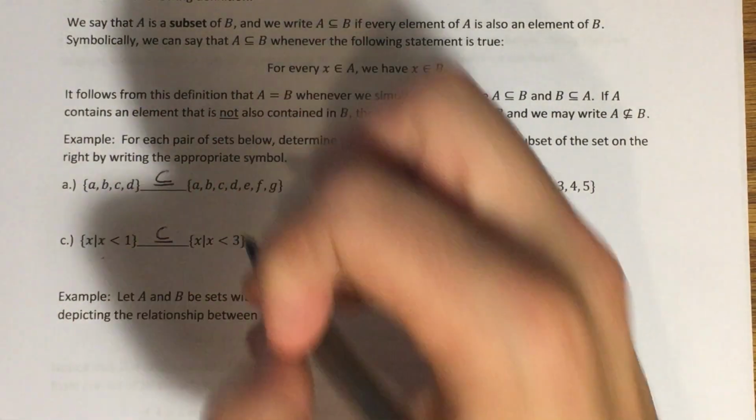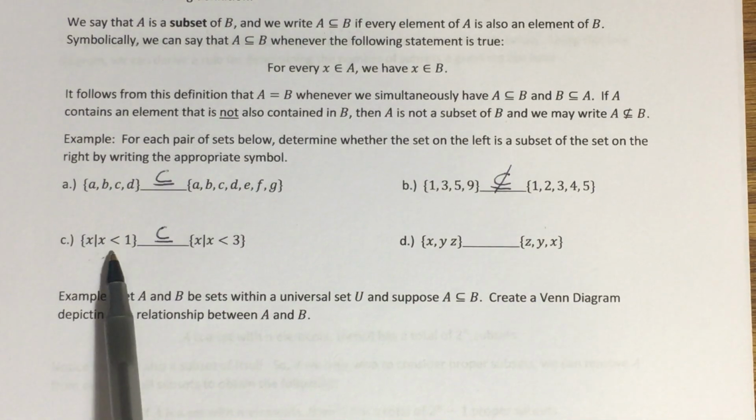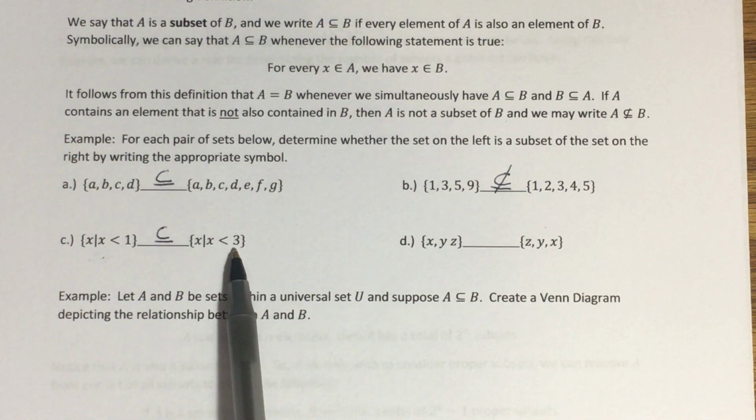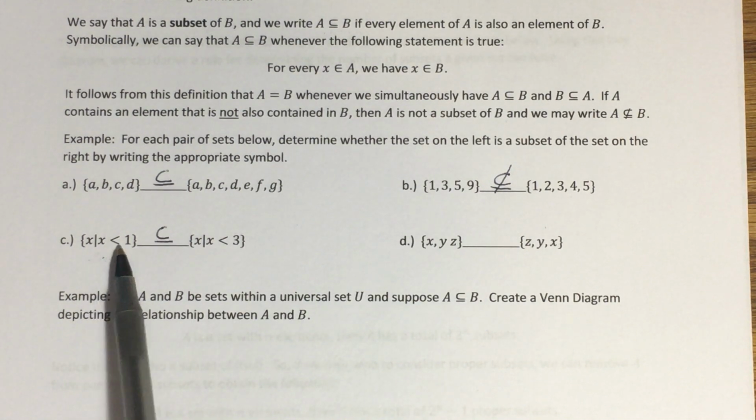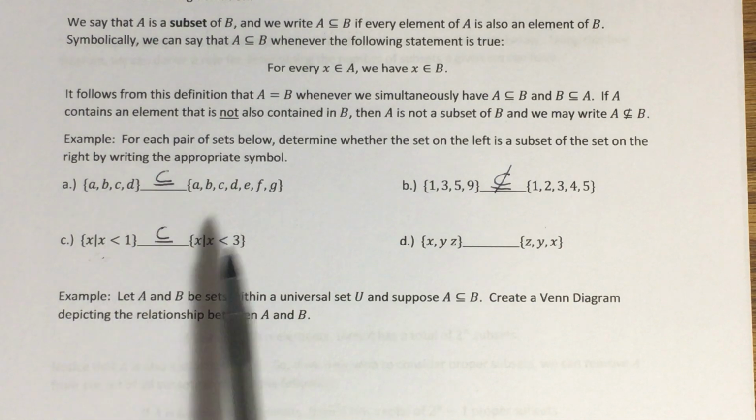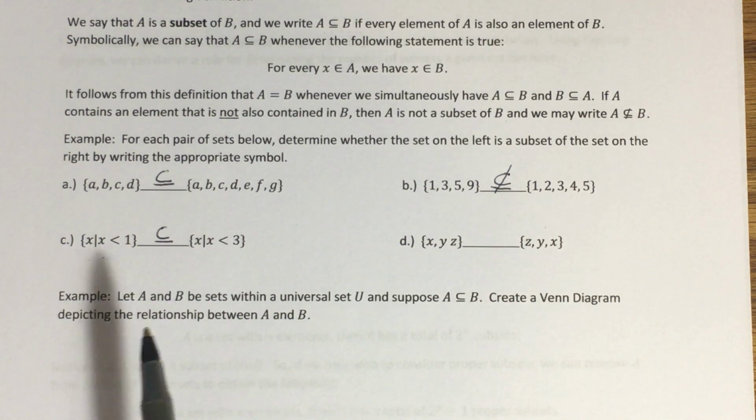Because think about this for a moment. If I were to pick any element of this set, by definition, that element would have to be less than 1. But if a number is less than 1, then it's automatically less than 3, because 3 is larger than 1. So that would mean everything in this set, all of the numbers that are less than 1, are also in this set, all of the numbers that are less than 3.